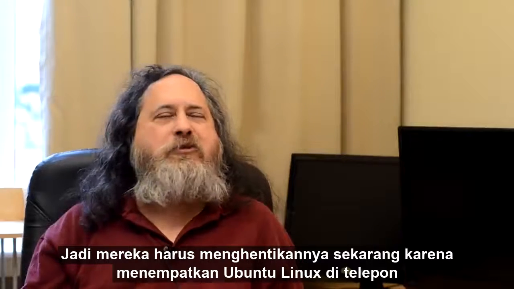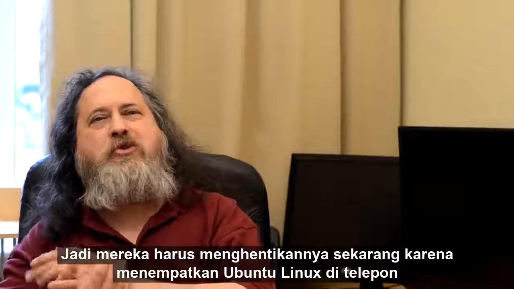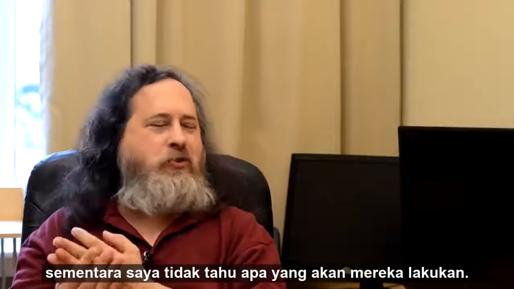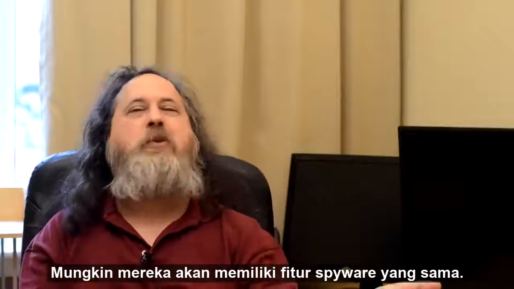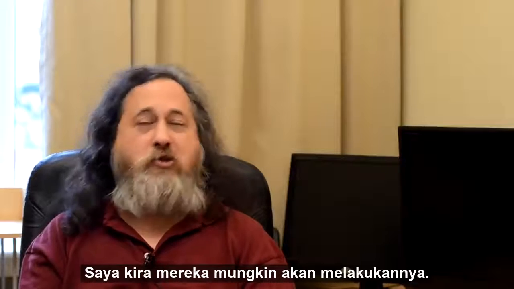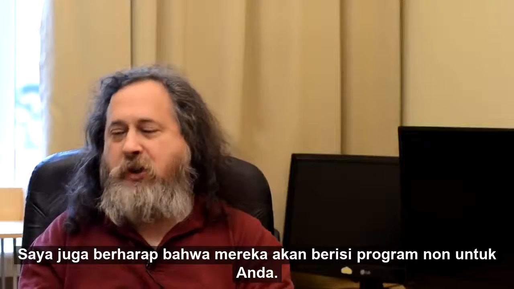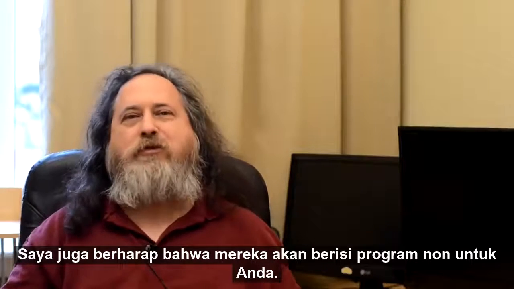Now, as for putting Ubuntu GNU/Linux in phones, well, I don't know what those are going to do. Maybe they'll have the same spyware feature. I suppose they probably will. But we'll see what the facts are. I also expect that they will contain non-free programs.